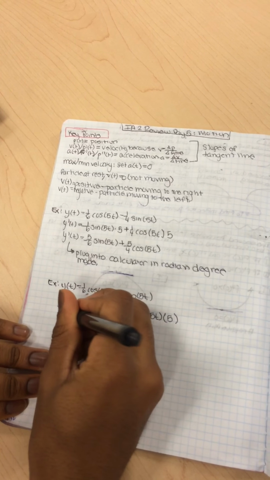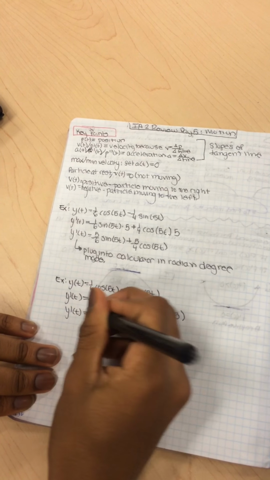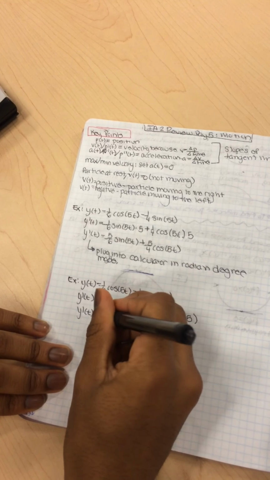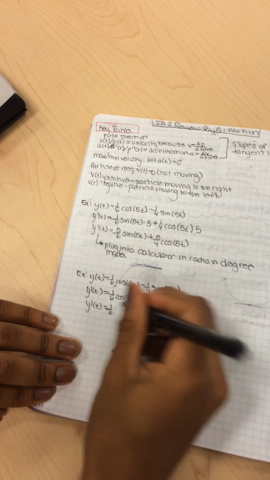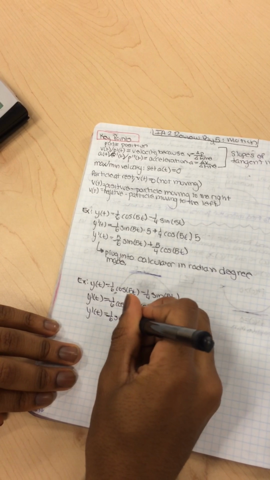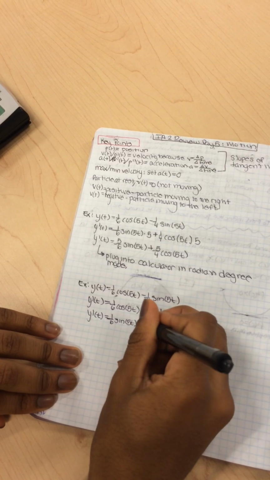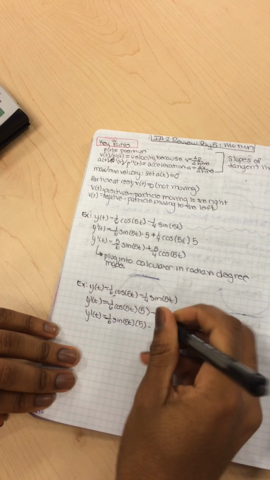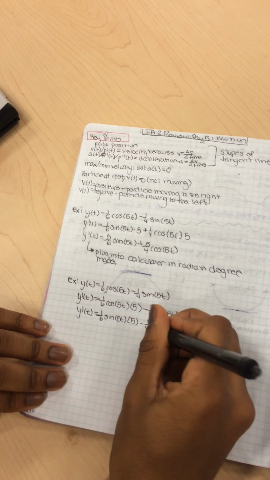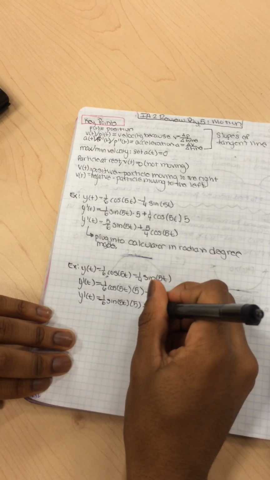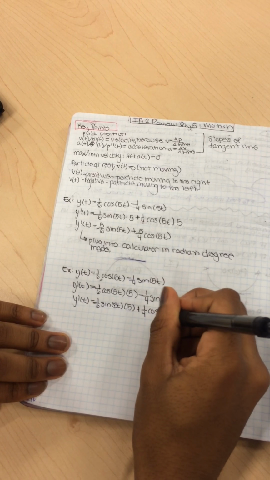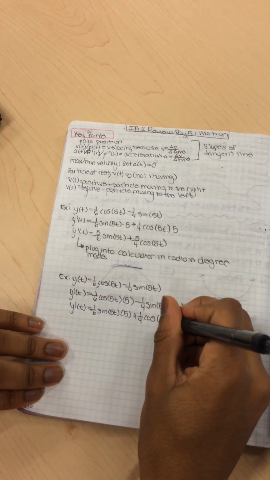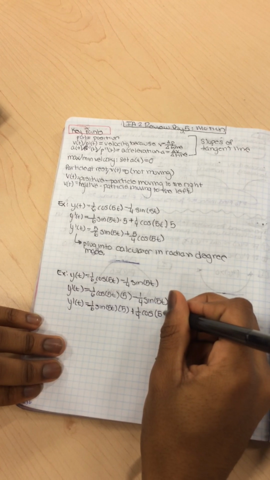So then, now I'm going to do the derivative, 1/6, make sure it's negative, sine 5t times 5 minus 1/4. Well, it's going to become positive because you're turning this into a cosine. But the derivative of sine is positive cosine, so keep it negative.